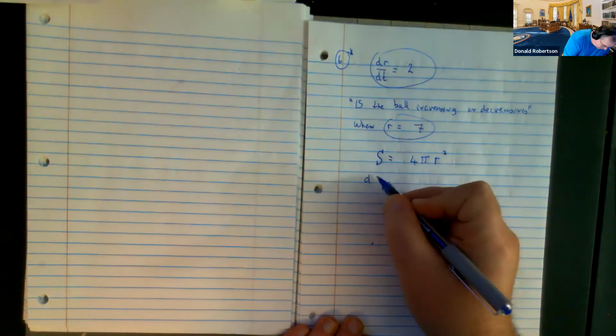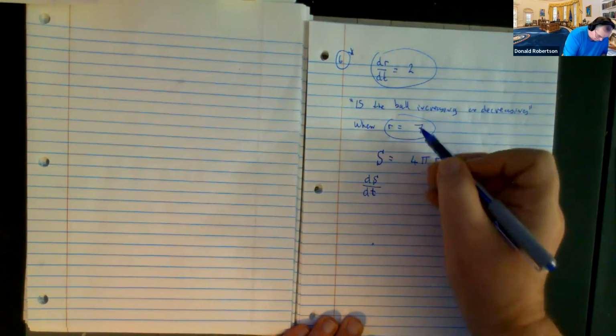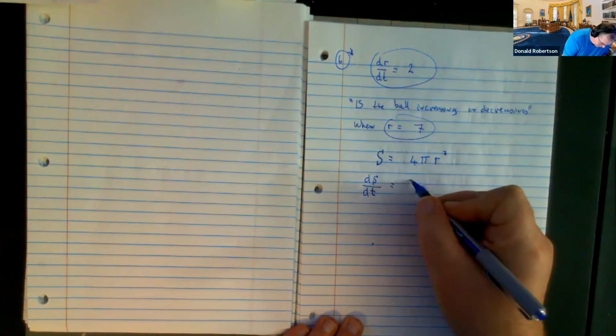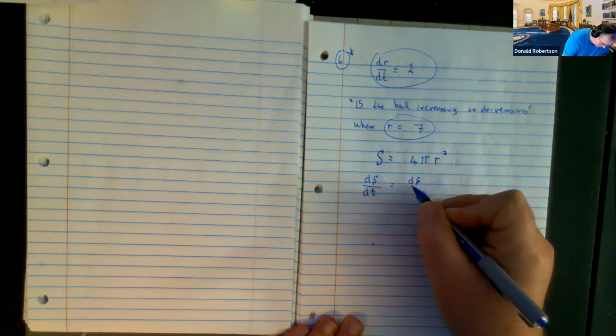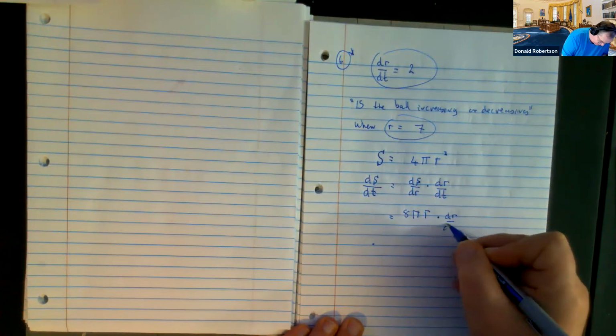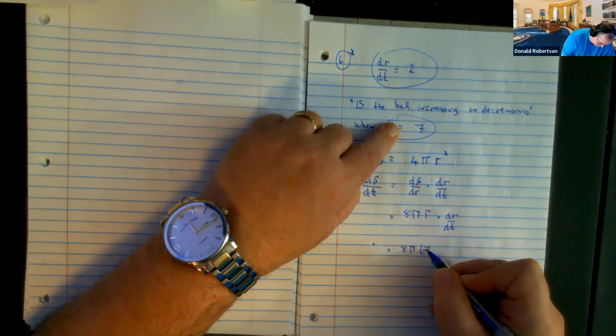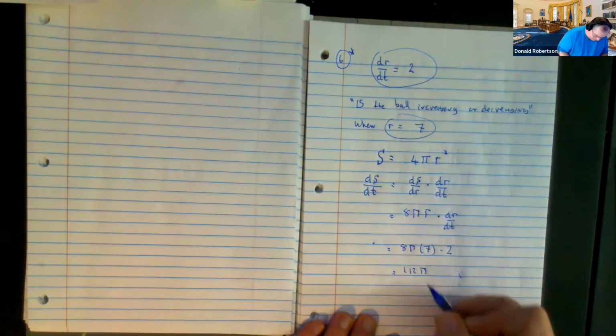So I'm going to find the rate at which the surface area is increasing, which is what they're asking us to do. And it's going to be the derivative of this with respect to r times dr by dt. And this becomes 8 pi r times dr by dt. And we know that the radius is 7. So it's 8 pi times 7 times 2. And I get 112 pi.